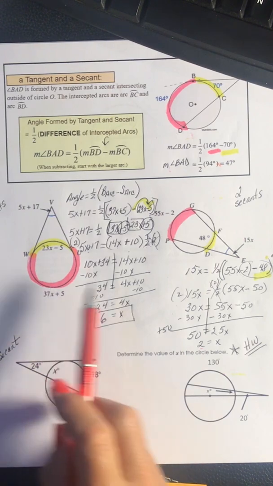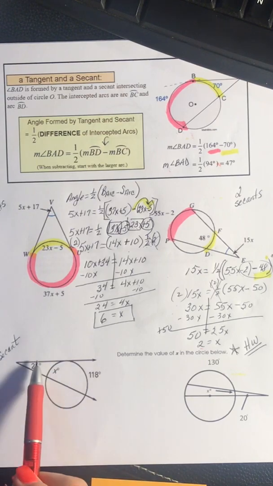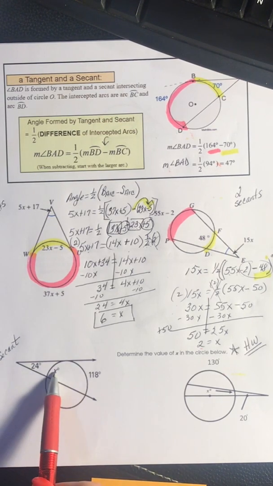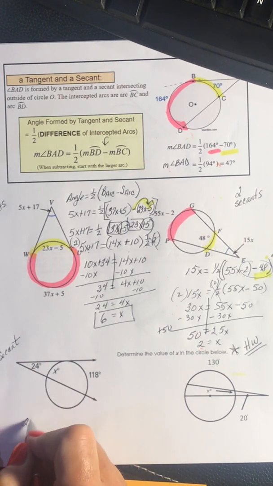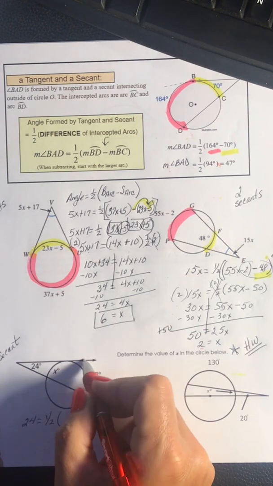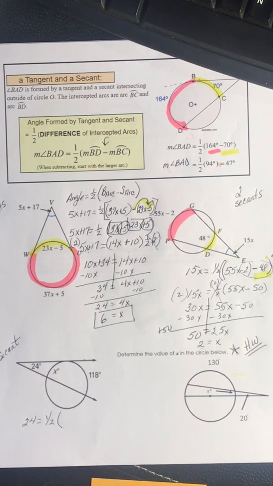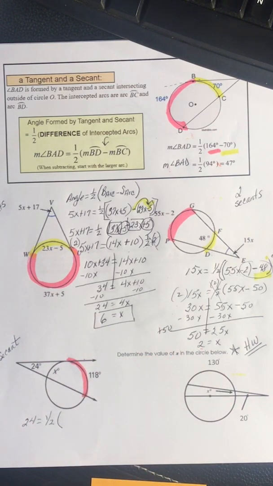Okay, I did the harder ones. This is much easier. And this is the example of a tangent and a secant. Again, they're giving me the angle. They're looking for an arc. And you're going to plug it in. Angle equals 1/2 the big arc. Always look for the arc the furthest away. The further away, the bigger it gets, right?